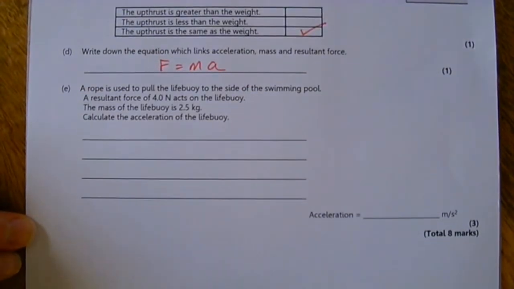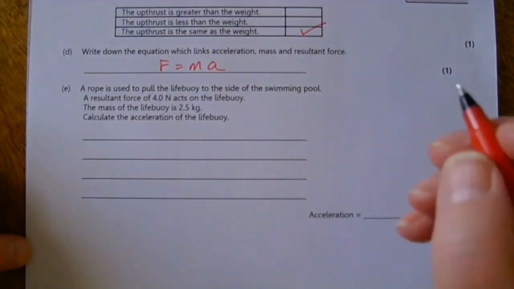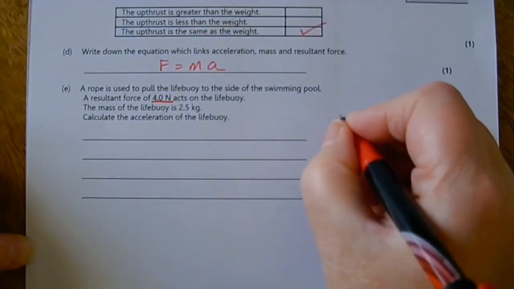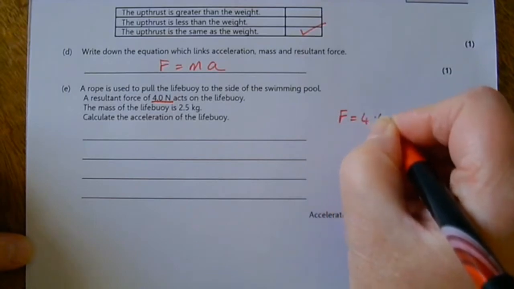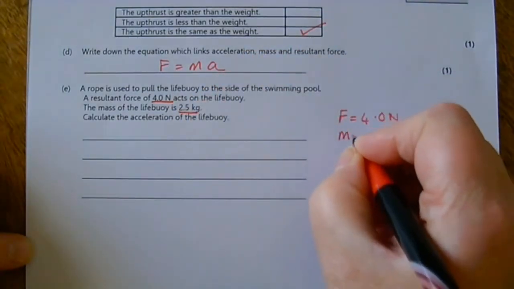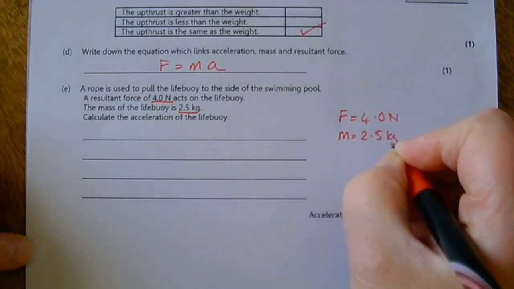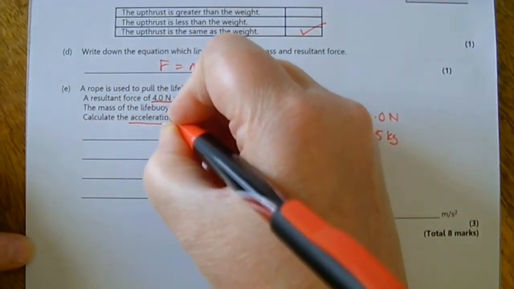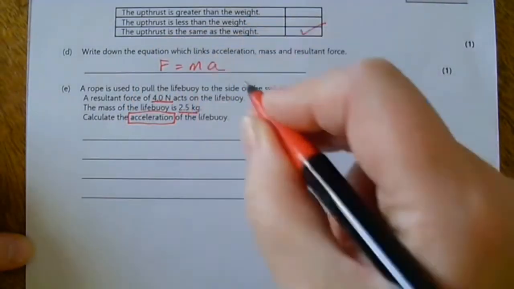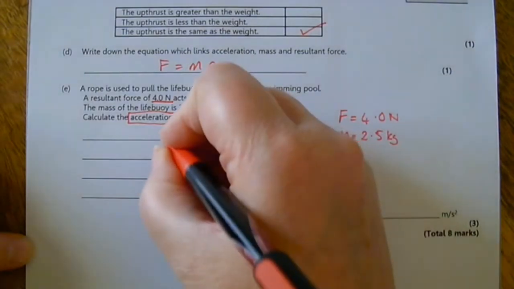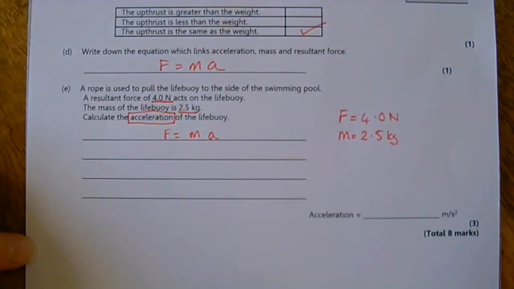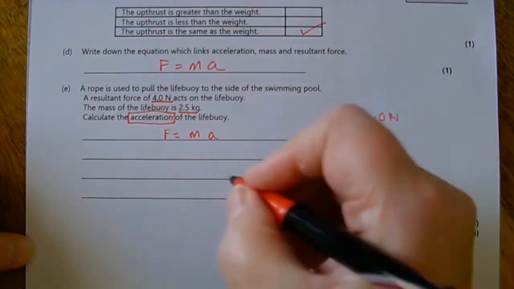E. A rope is used to pull the lifebuoy to the side of the swimming pool. A resultant force of 4 newtons acts on the lifebuoy. The mass of the lifebuoy is 2.5 kilograms. Calculate the acceleration of the lifebuoy. Okay, so we've got the equation up here. I'm going to write it again. I don't really need to, but I prefer having everything all in one place. So I'm going to substitute in my data.